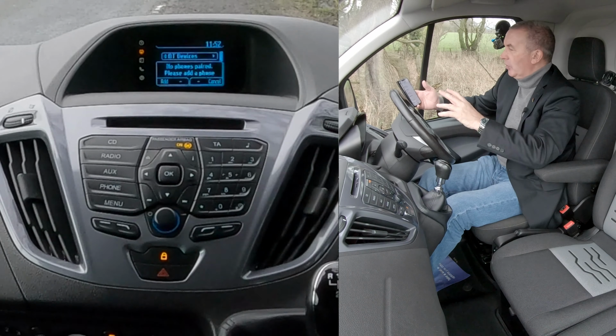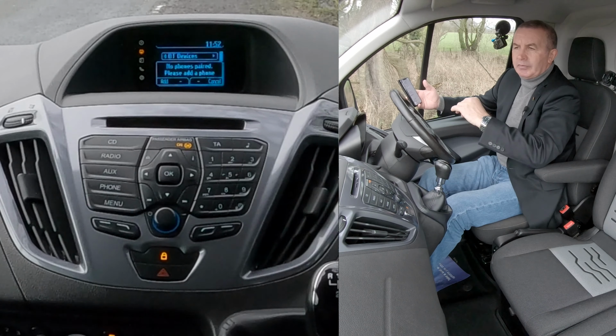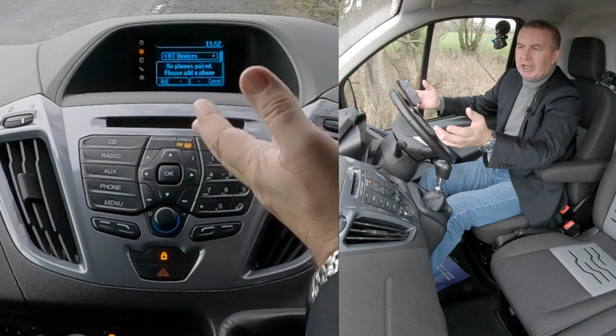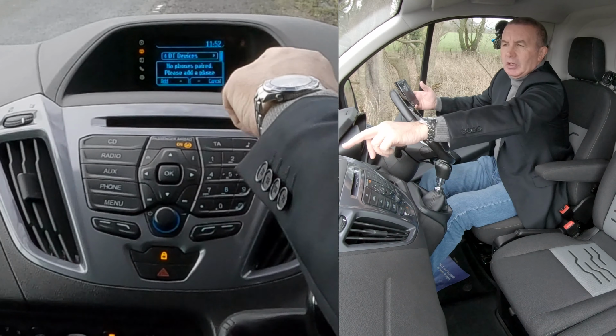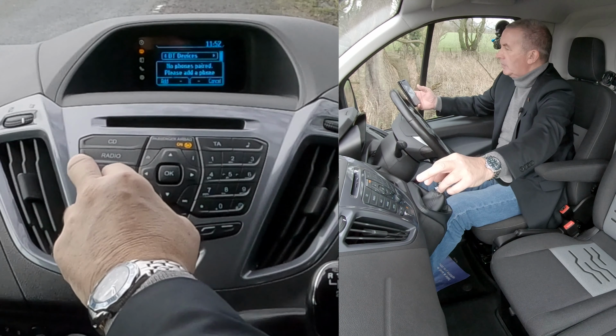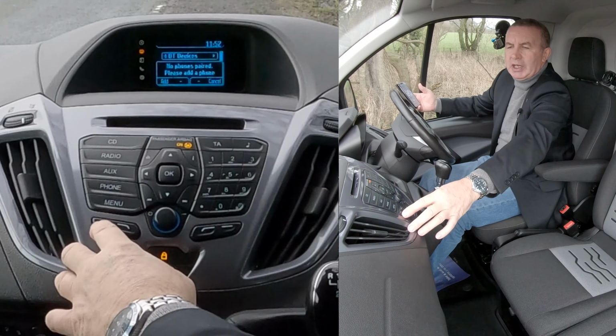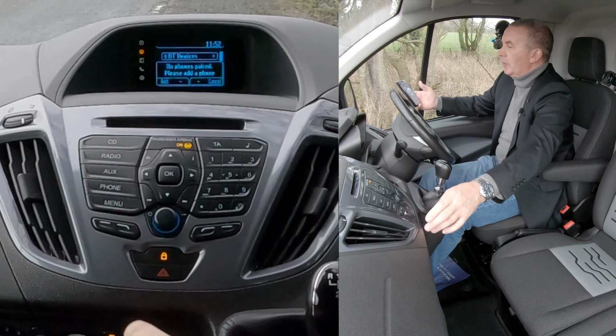If nothing's connected already, if your passenger hasn't got a phone connected, that screen will come up, and you've got there again add and cancel at the bottom. They correspond to these buttons here. So we want to add a phone.